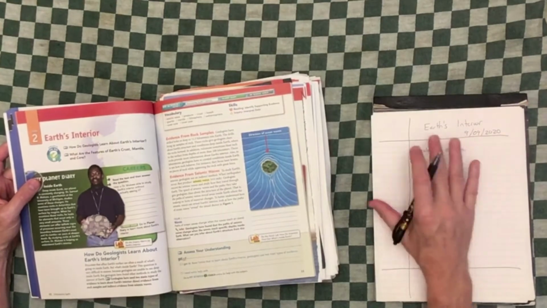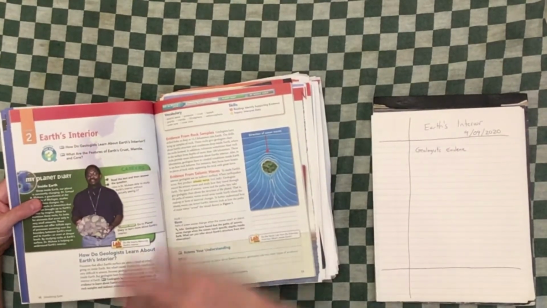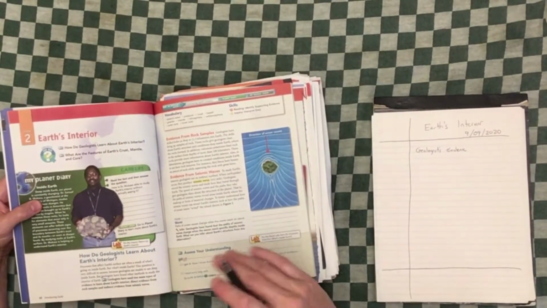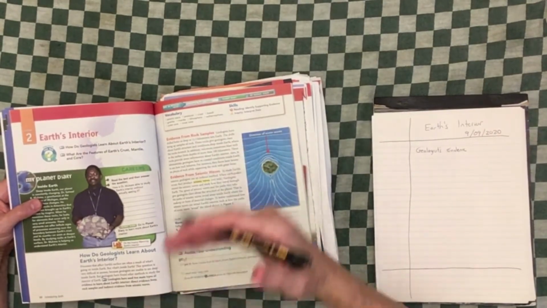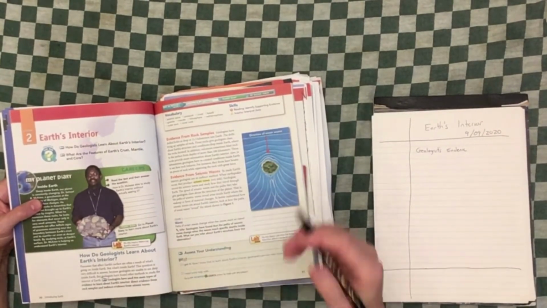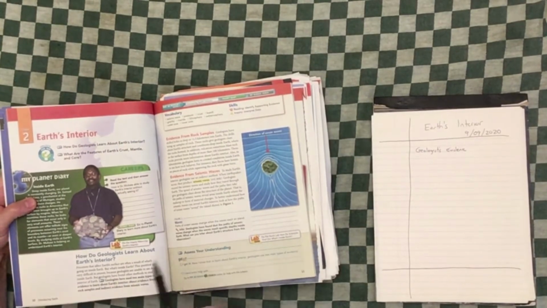Now, I am not going to write that down. That would be a mistake to write all that down. I don't want to write that down. That is just the precursor. That's just telling us what's going to happen. Now we're going to get some key information. And this book makes it simple because there is a key.